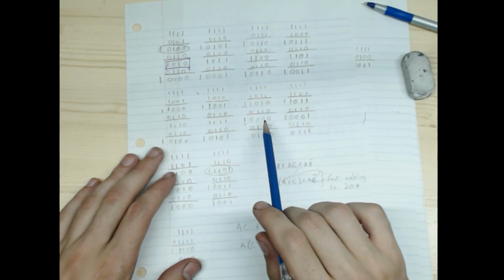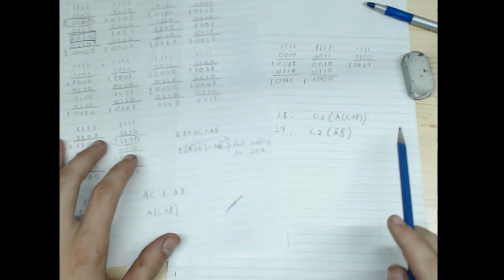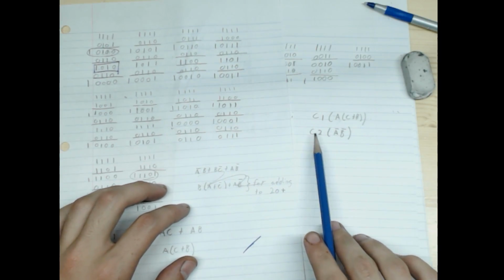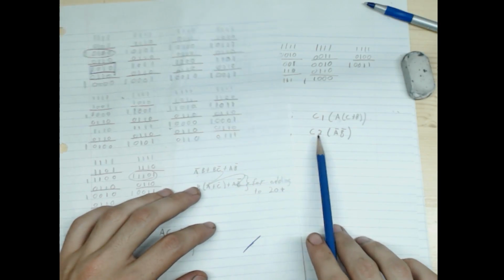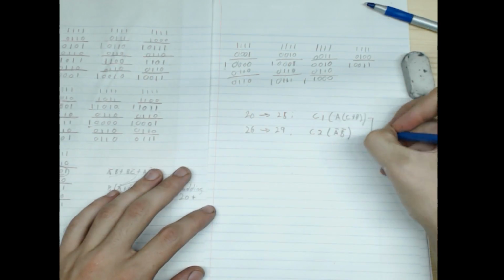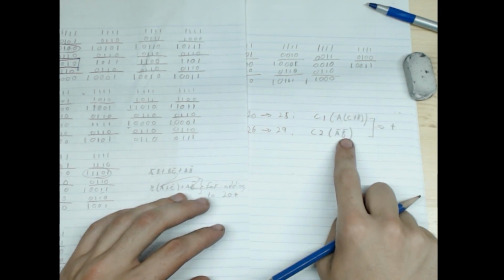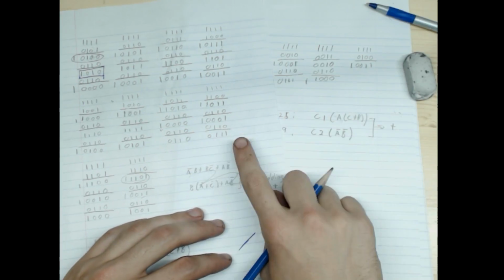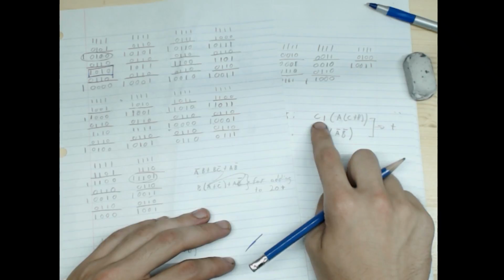Now, if it's 26 to 29, we say only if there's a carry on number 2. And these are ORed, so it's an either-or state. This cannot exist beforehand because the C2 will never be on, so this won't work.